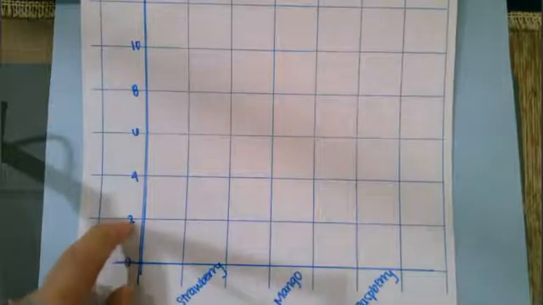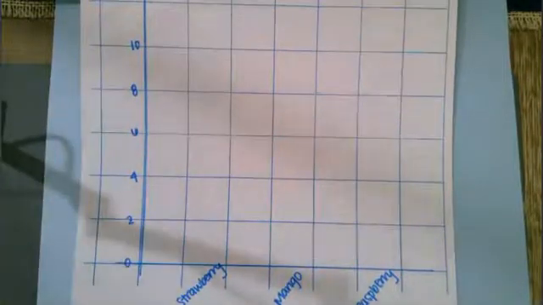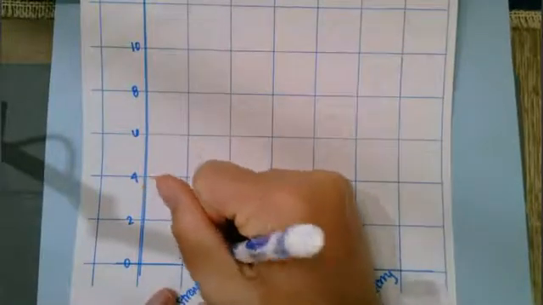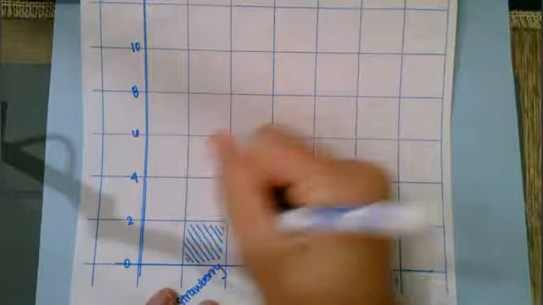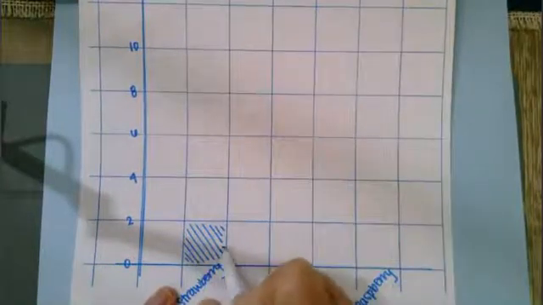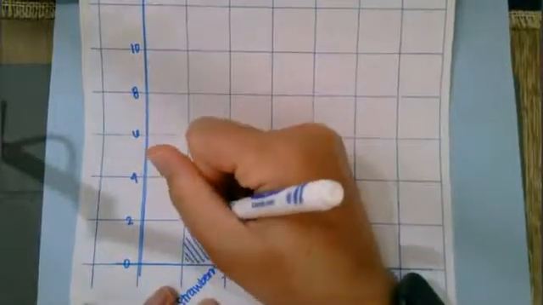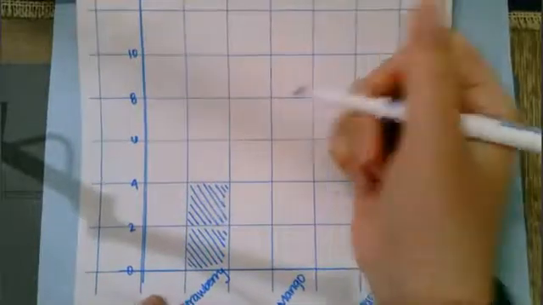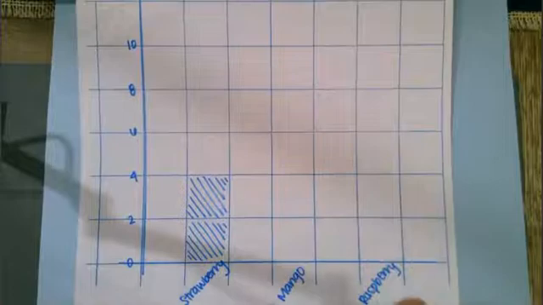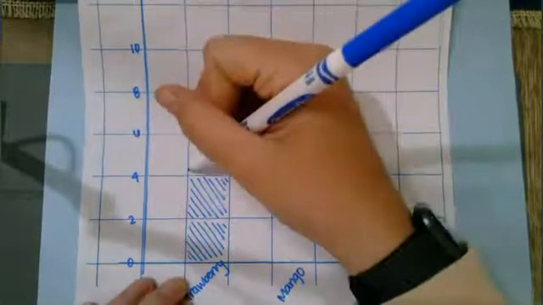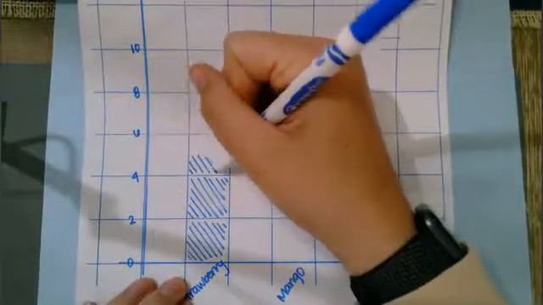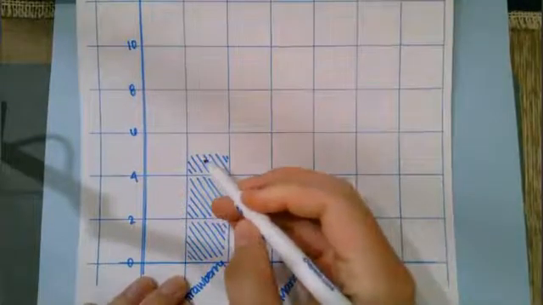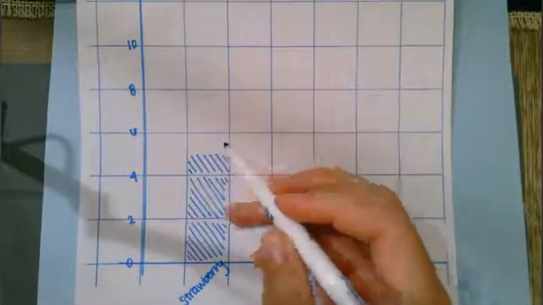It's important that we label our graph like this because if I didn't have square inch tiles, I could just fill in this grid to represent 2 students. And now I'm representing 4 students. What if 5 total students like strawberry? Well, I could just fill this grid in halfway to represent the 5th student and not go all the way up to 6.